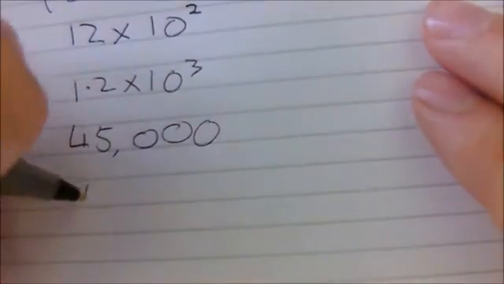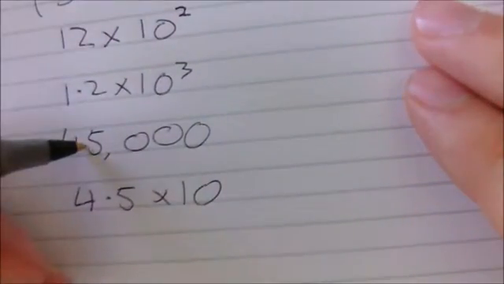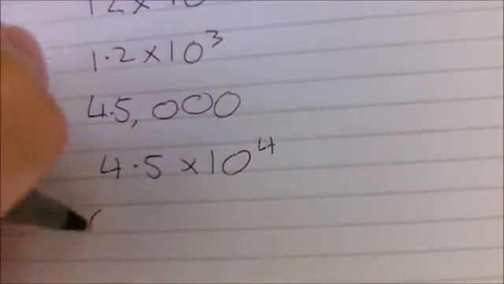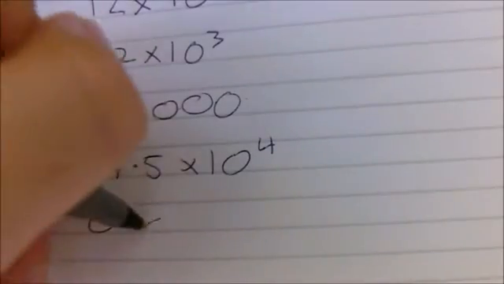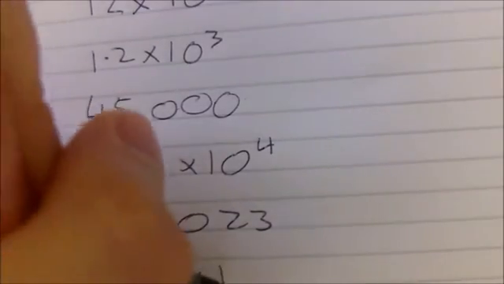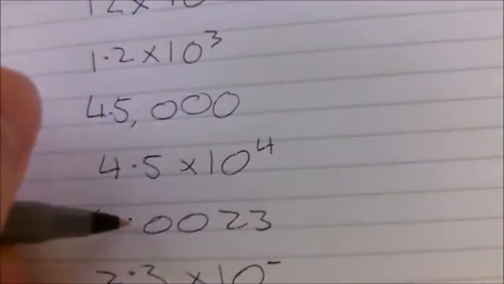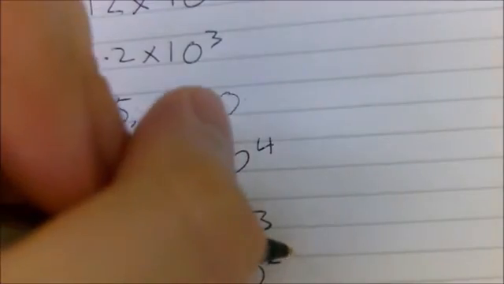So that's going to be 4.5 times 10 to the power of 1, 2, 3, 4. And also 0.0023, which is going to be 2.3 times 10 to the power of minus 1, 2, 3, minus 3.